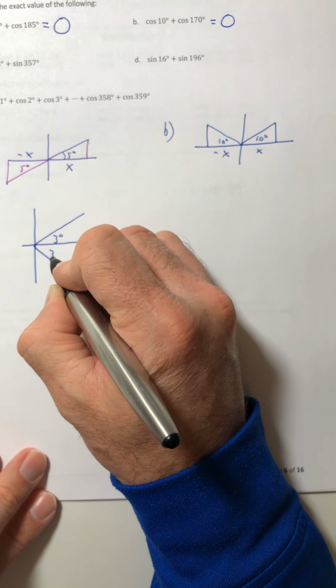I didn't really draw these to scale, but oh well. So it's the same triangle, but this side over here is positive, and then this side over here is negative. So they end up canceling out. And then the same thing is going to happen here. It's the same reference angle, but this one's positive, this one's negative. They cancel out.